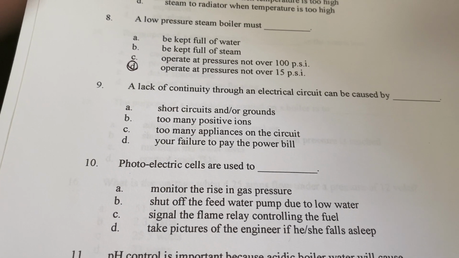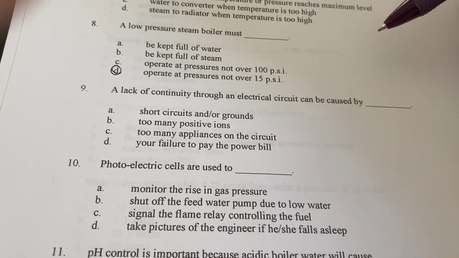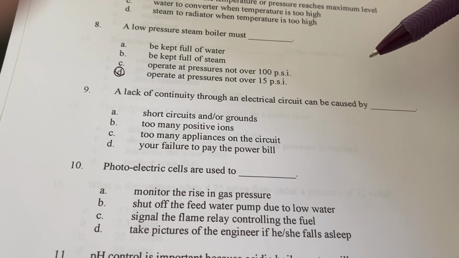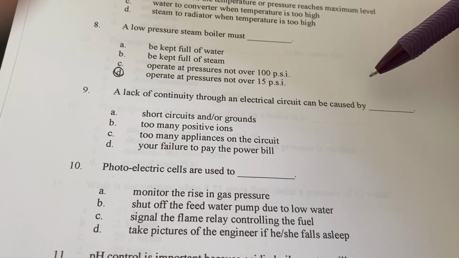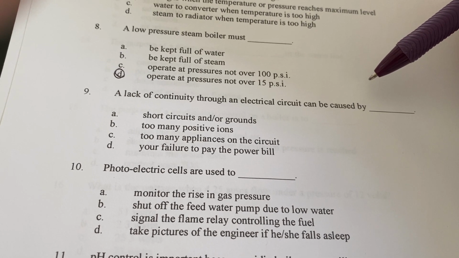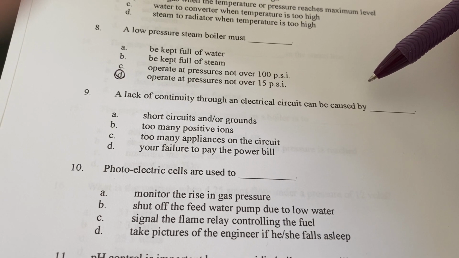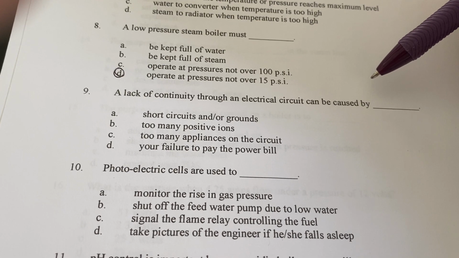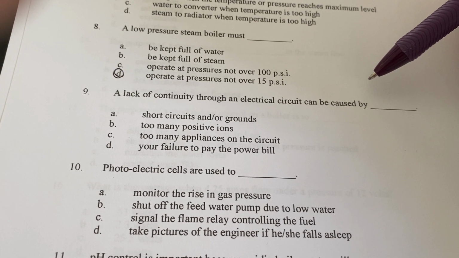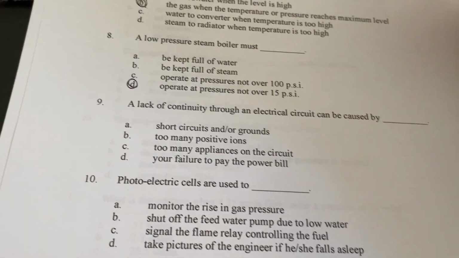Number 9. A lack of continuity through an electrical circuit can be caused by short circuit or ground, too many positive ions, too many appliances on the circuit, failure to pay the power bill. A lack of continuity in an electrical circuit can be caused by short circuit.